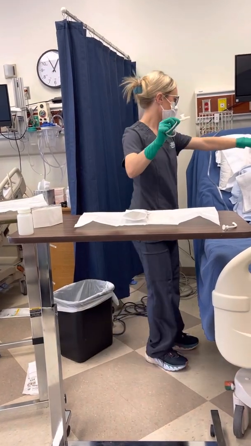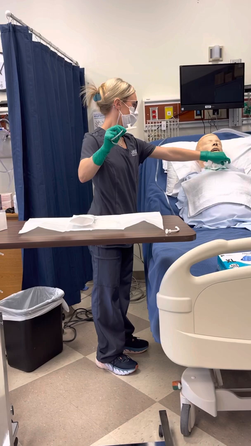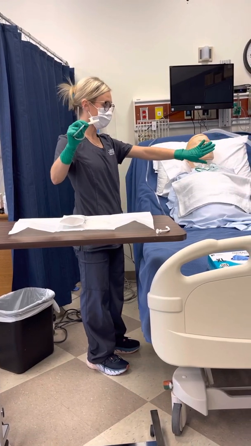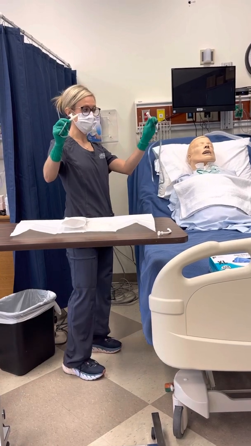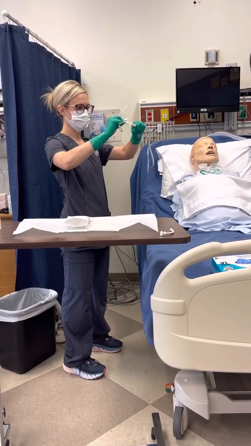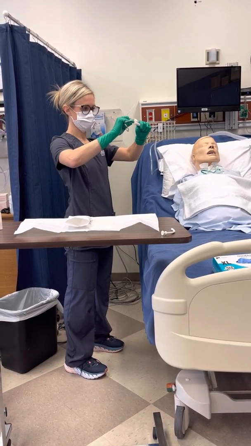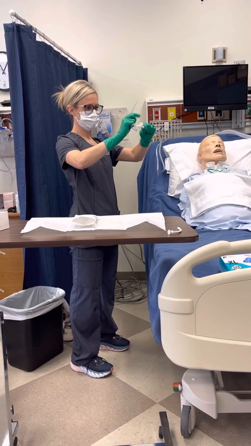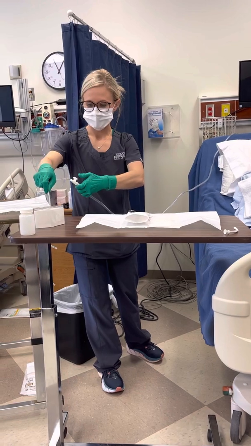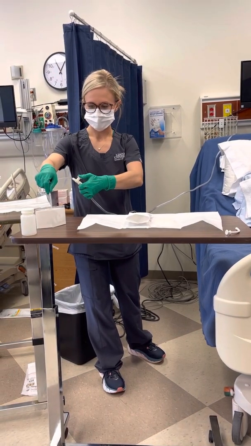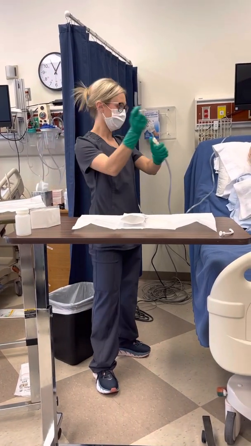Okay, I'm going to remove the oxygen. As I said earlier, my patient is hyperoxygenated. I'm going to pick this up. This hand has now become dirty. Then I'm going to test to make sure that I cleanse my suction before beginning.